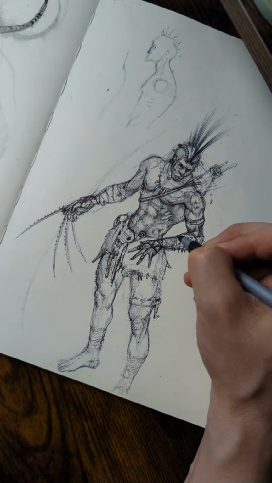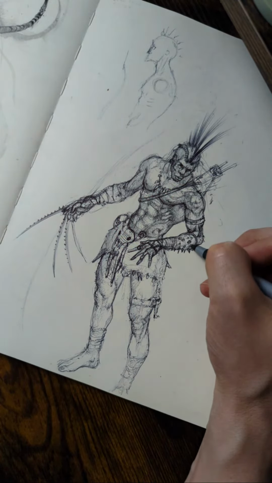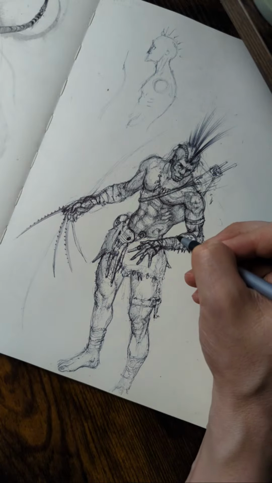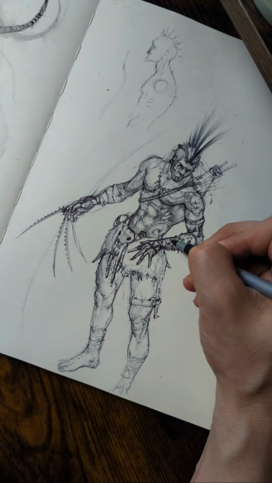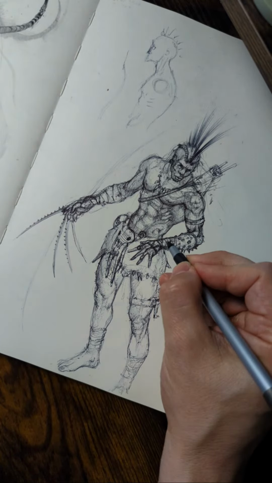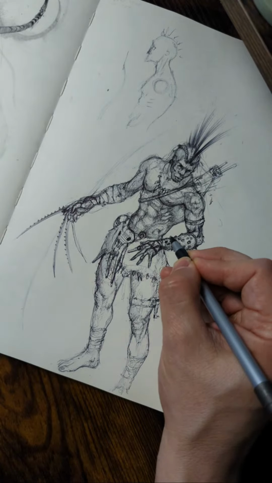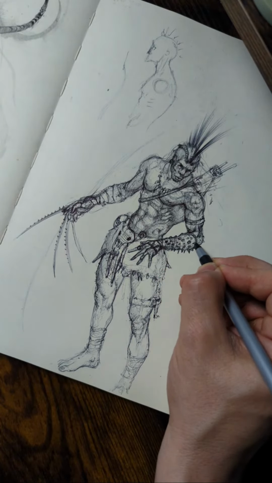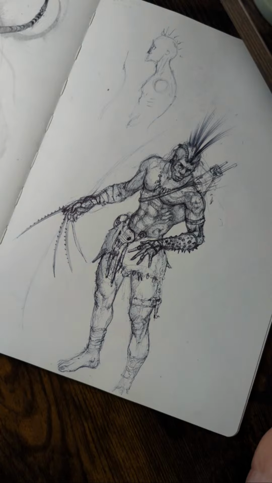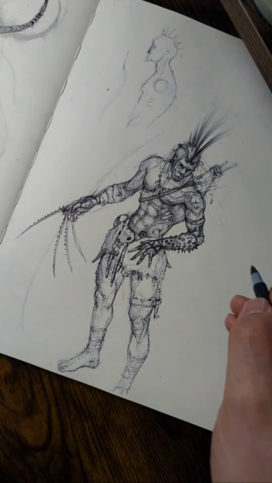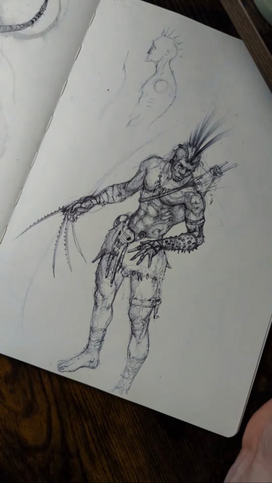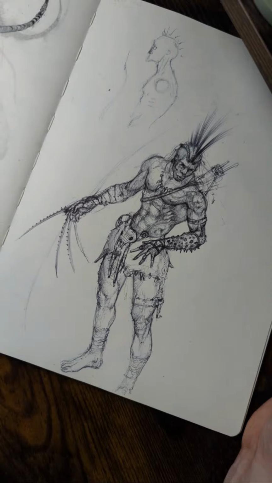So I'm going to bring over some of these elements from this side. It almost looks like beetle shells. That'd be kind of neat. Those little beetle shells. Okay, so I'm definitely going to do that on the other side.